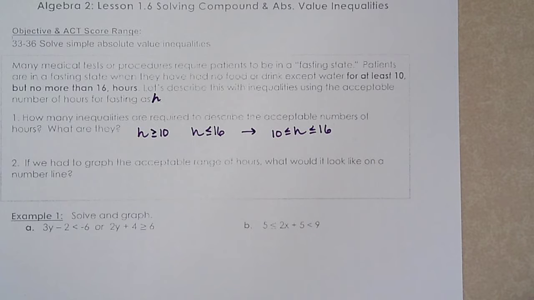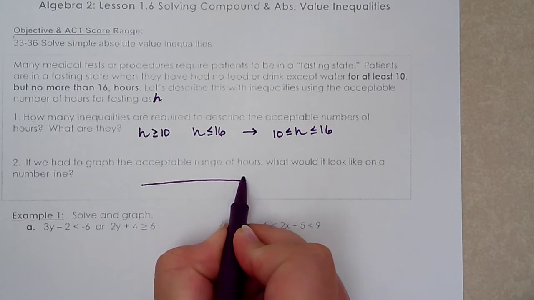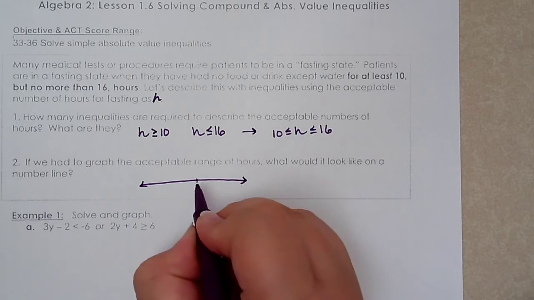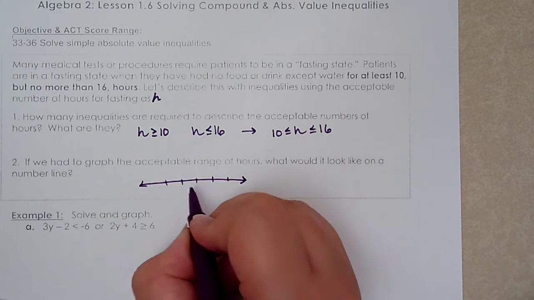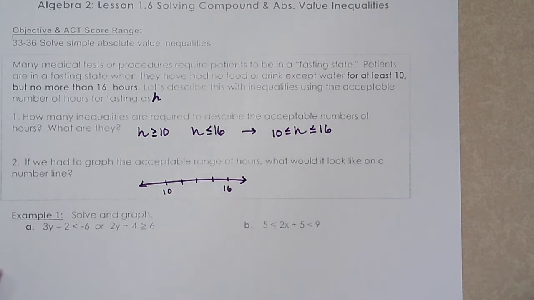So if we had to graph the acceptable range of hours, what would it look like on a number line? Well, let's draw our number line first. We can put our middle point. I usually don't add a ton of extra points that I don't need to. I just like to add about 5, that's usually good. 10 on my low end, 16 on my high end.